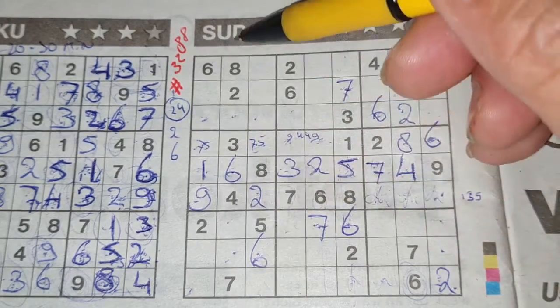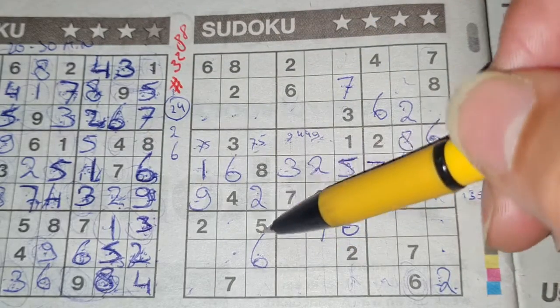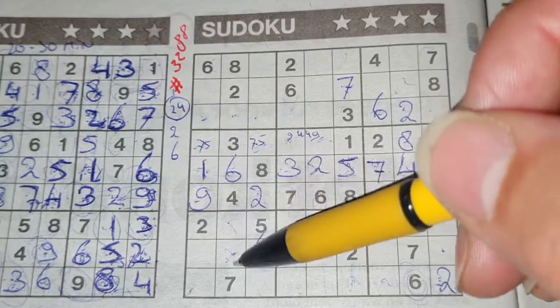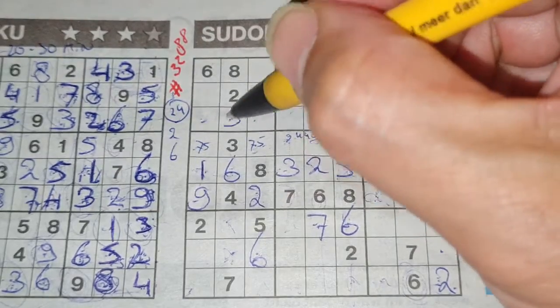1, 2, 3 missing numbers in the second column. One of the missing numbers is the number 5. We see here 5 in this big square. So no 5 in these 2 boxes. So 1 box left in the second column for the 5 should be there.